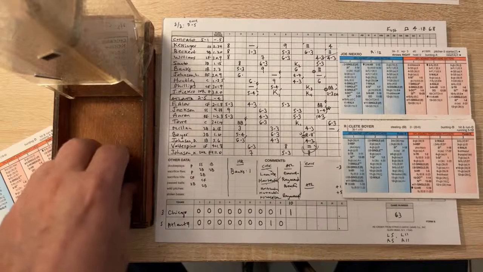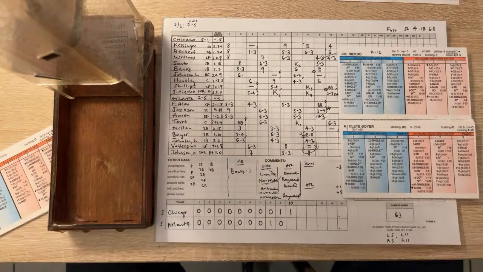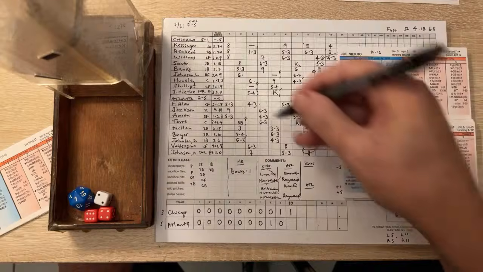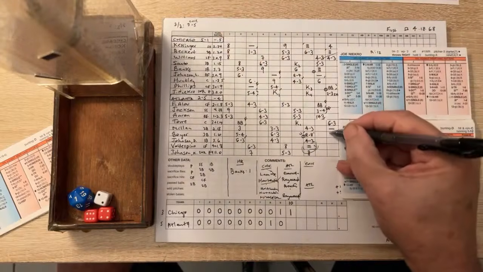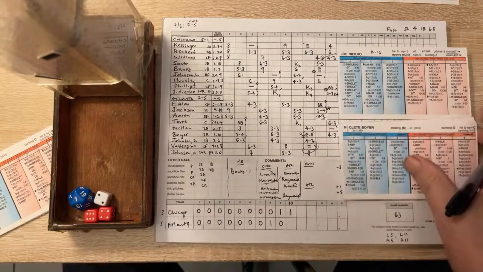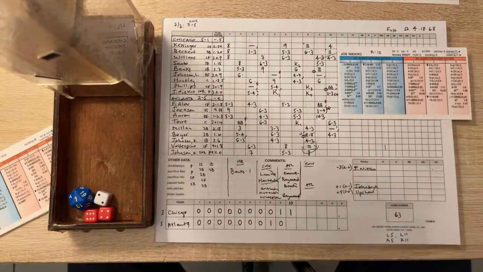1 out. Boyer, the winning run at the plate, with Mian on first. Pitch to Boyer. 210 right-handed, grounds it to second. And that's going to be Beckert throwing it to Banks, and Mian will advance. So it comes down to a clutch situation.